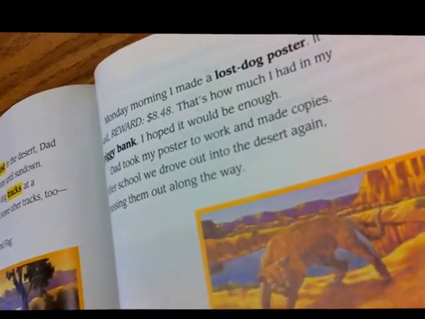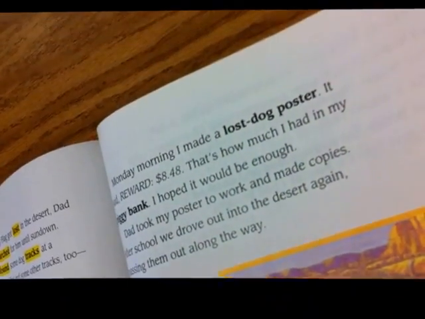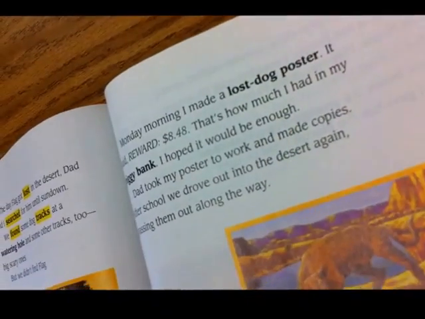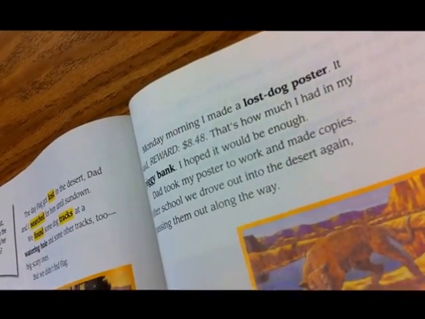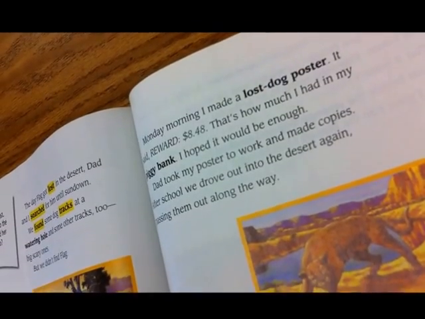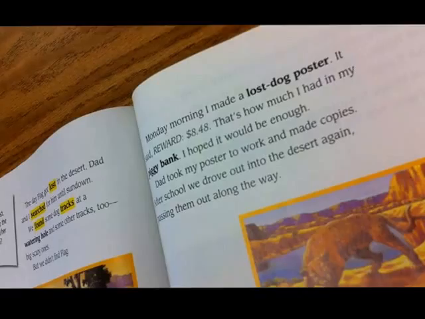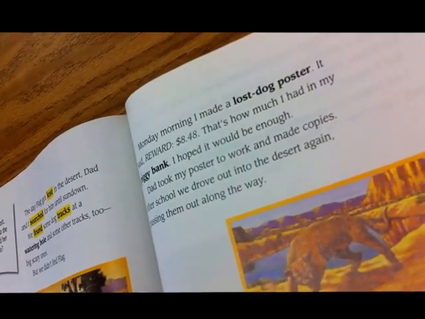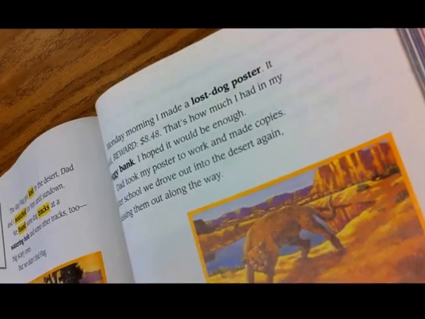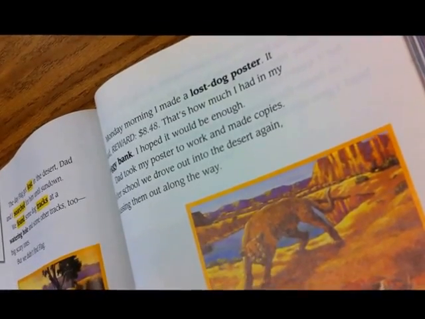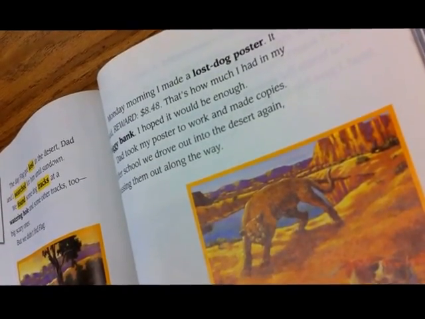I hope it would be enough. Enough. Dad took my poster to work and made copies. After school, we drove out into the desert again, passing them out along the way.